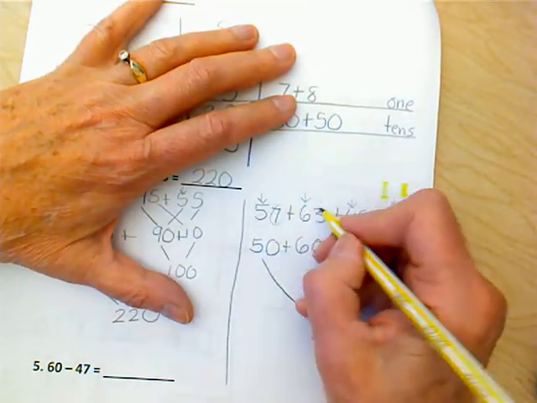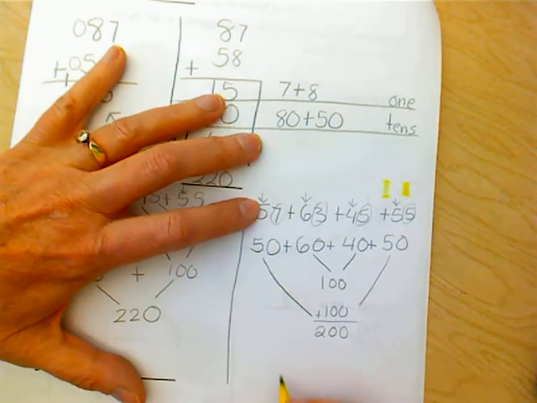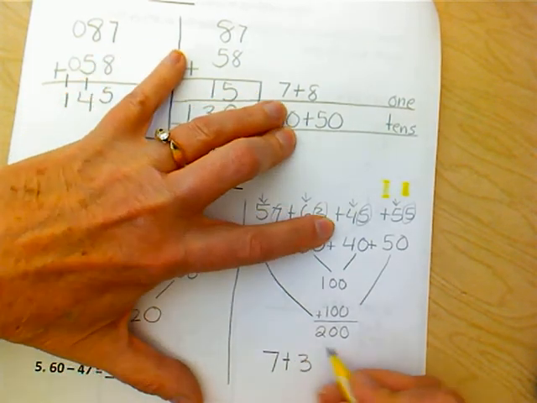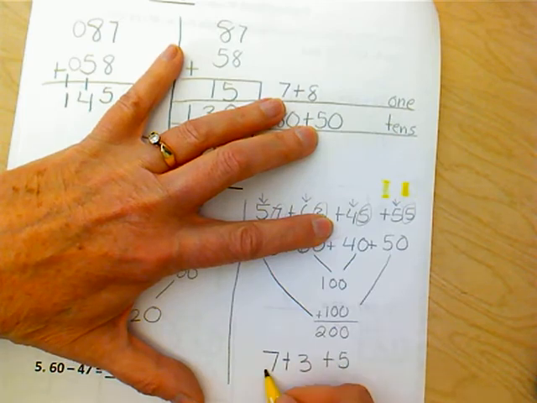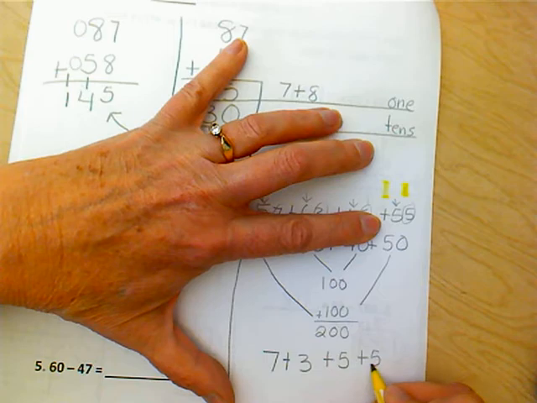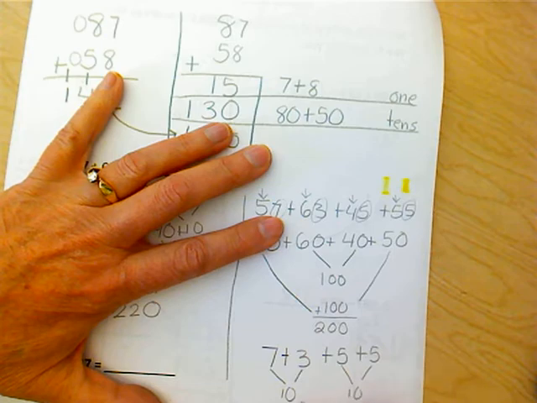Now I still need to add my 1s. So I'm just going to put a little circle around them so I don't forget what I'm adding. 7 1s plus 3 1s plus 5 1s plus another 5 1s. If I combine 7 and 3, I get 10. If I combine 5 and 5, I get 10. 10 plus 10 is 20.